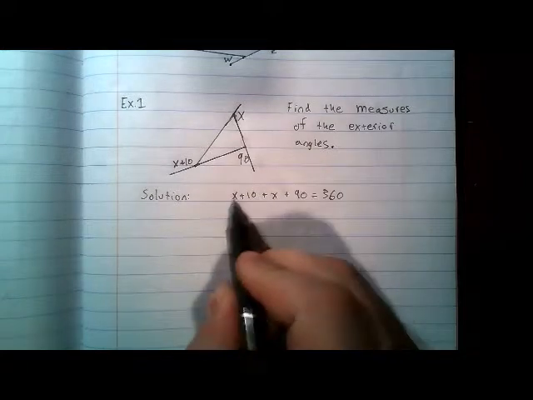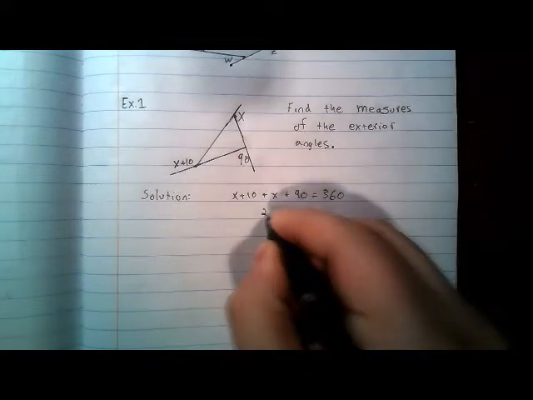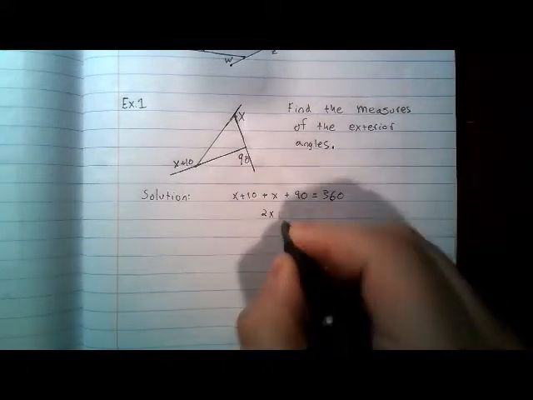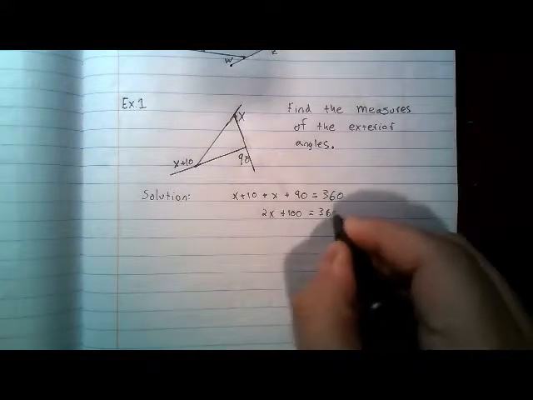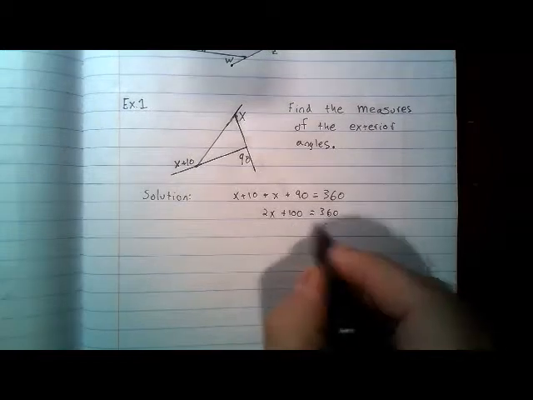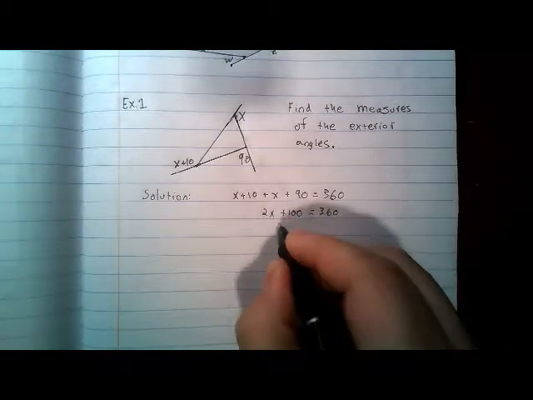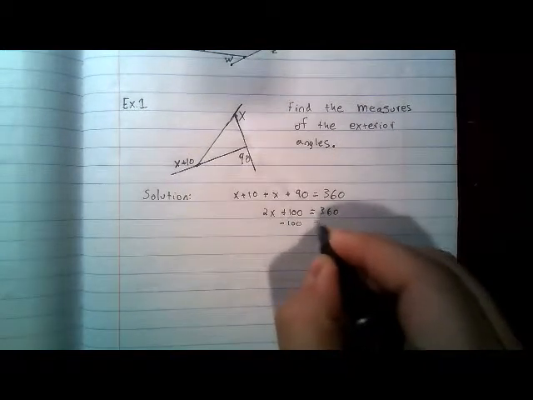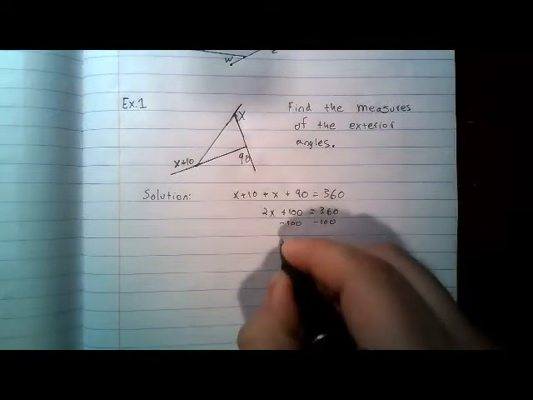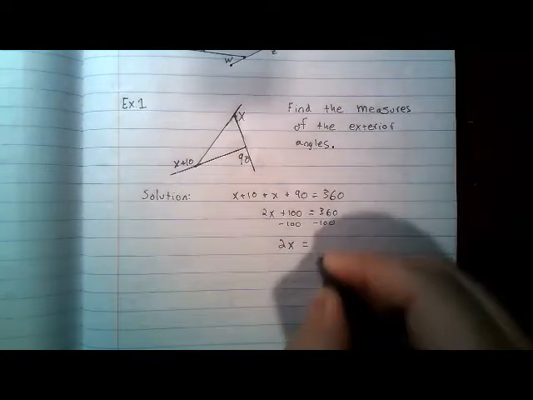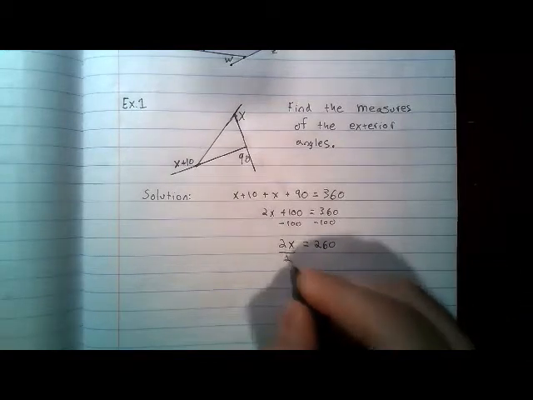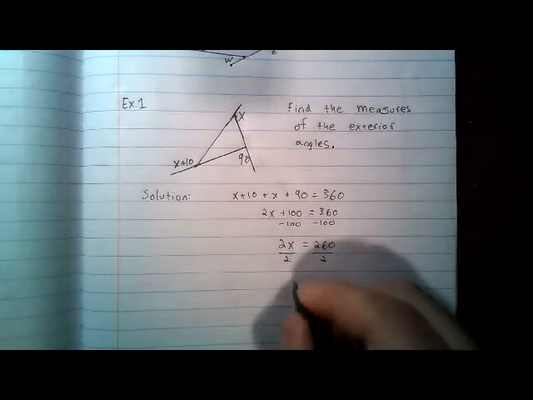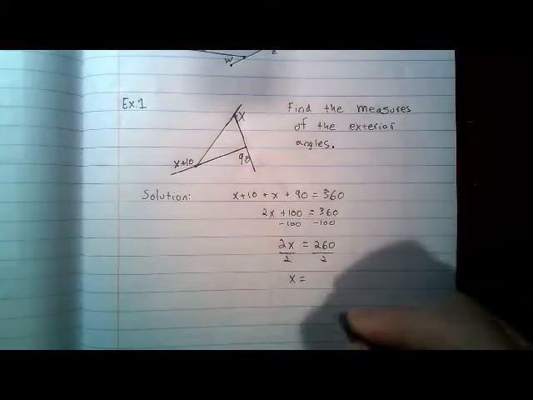We can combine like terms here. So we have 2x plus 100 equals 360. Subtract 100 from both sides, and you have 2x equals 260. Divide by 2, divide by 2, and x equals 130.